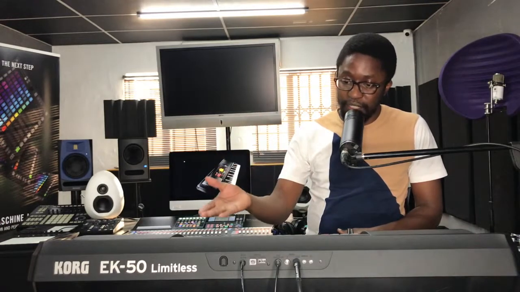from KORG. This is the souped up version of the EK50 standard. I'll be taking you guys through some of the main differences, some of the main selling points that would allow you to make the decision as to whether to get the standard EK50 or the new EK50L. There's about R1,000 price differential there. Right, let's get straight into this keyboard.